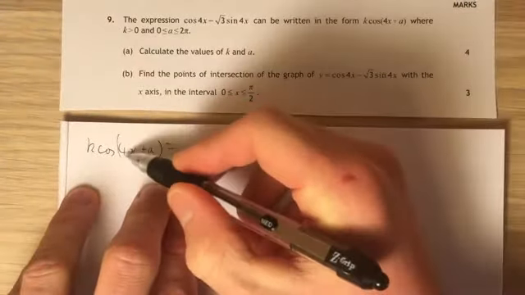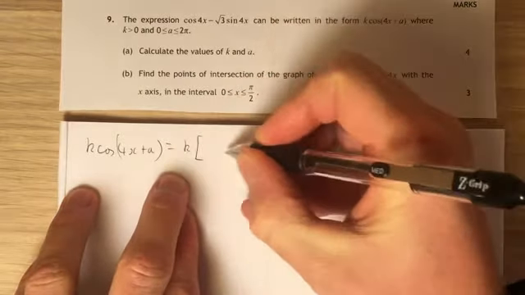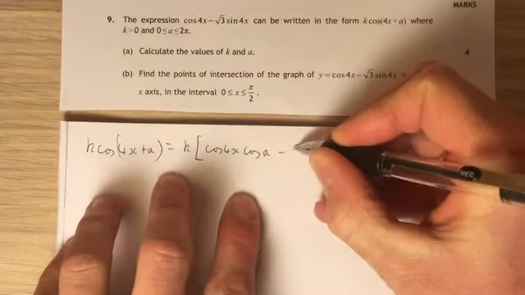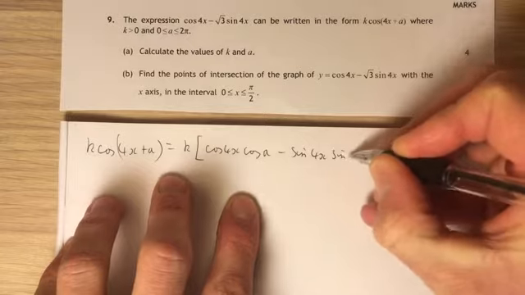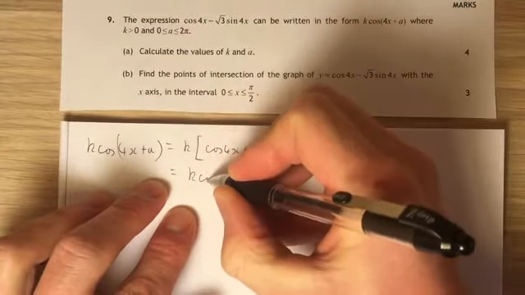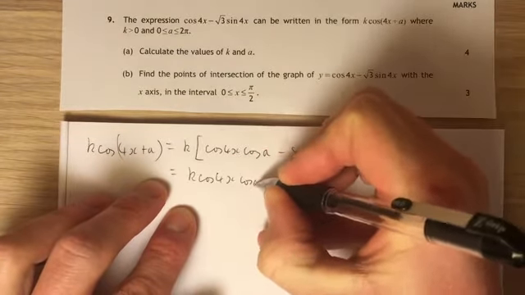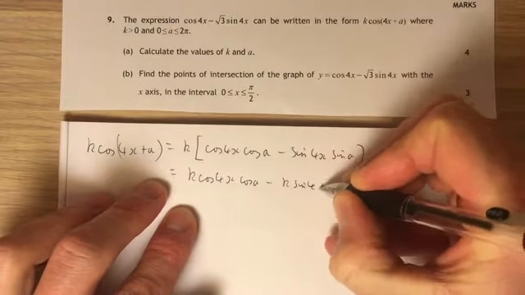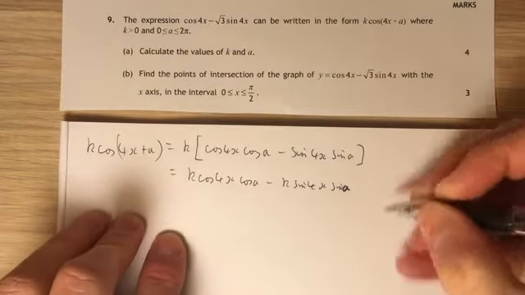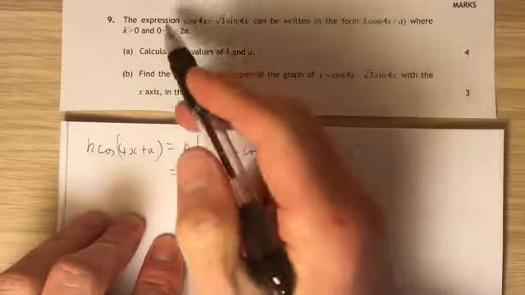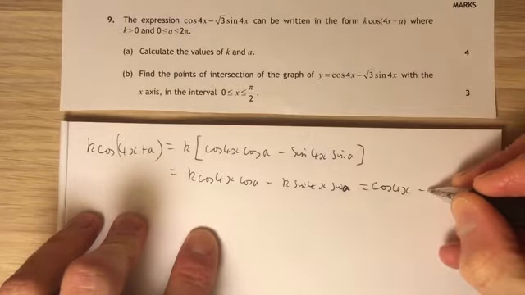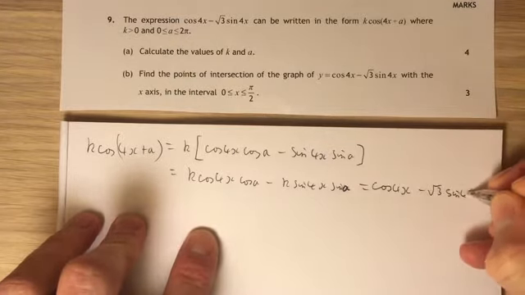Using the formula sheet to expand out cos of a plus b, I get k lots of cos 4x cos a minus sine 4x sine a. Great. You can expand that out for giggles if you like: k cos 4x times cos a minus k sine 4x times sine a. Now what's going to happen? Apparently all along this was supposed to be the same as cos 4x minus root 3 sine 4x.